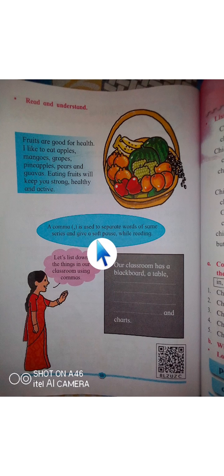Okay, a comma is used to separate the words of the same series and give us a soft pause while reading. Okay, so after every word, apples, mangoes, grapes, we are taking a soft pause while reading these words. Okay, so you can give commas also for taking a soft pause while reading.